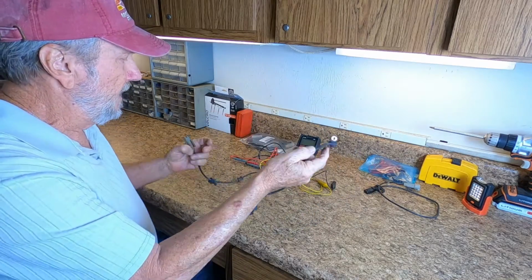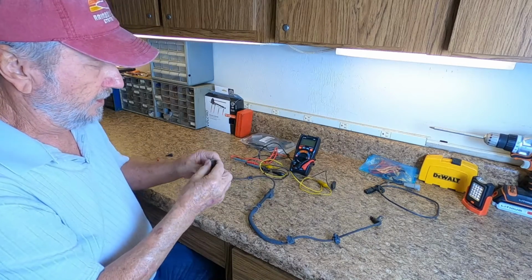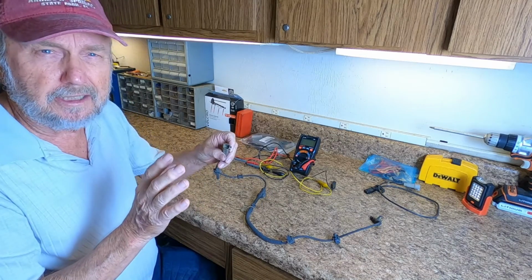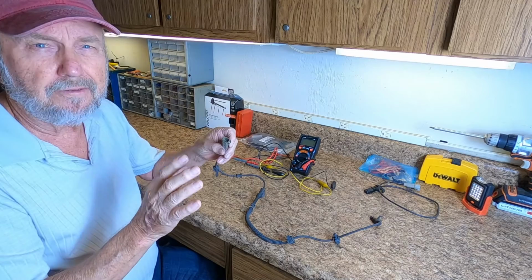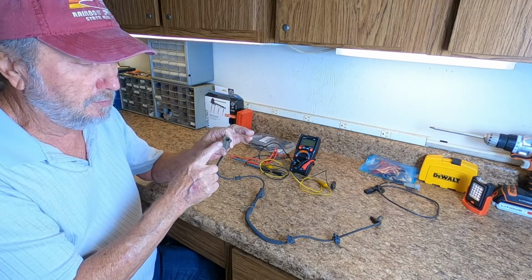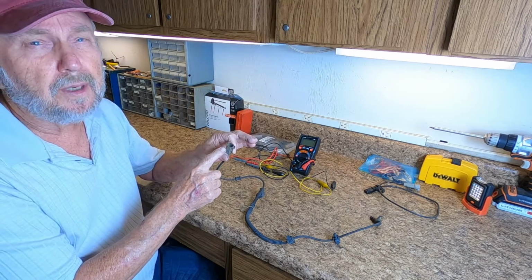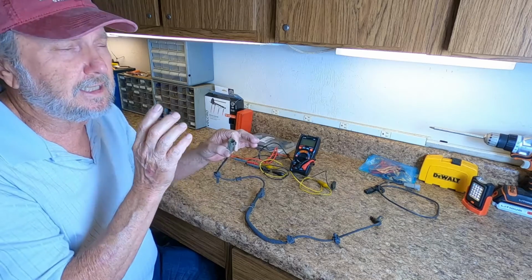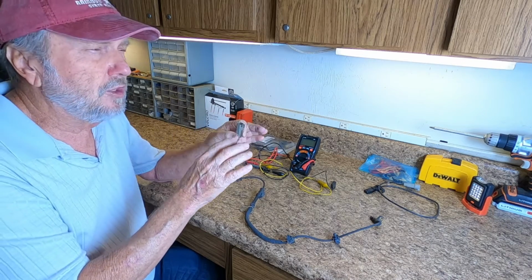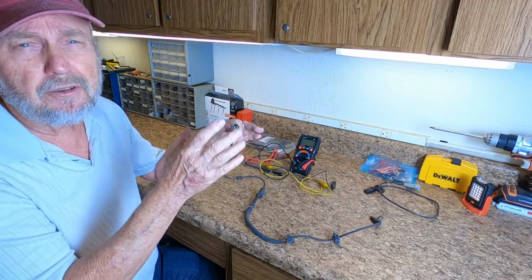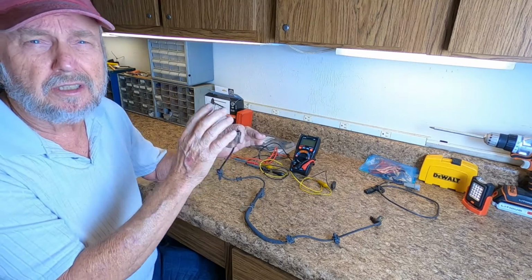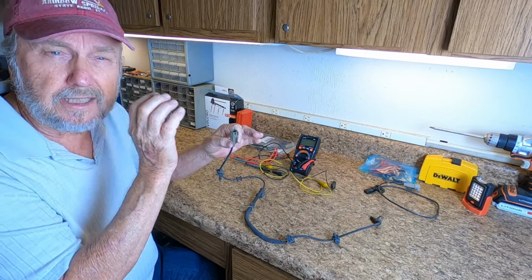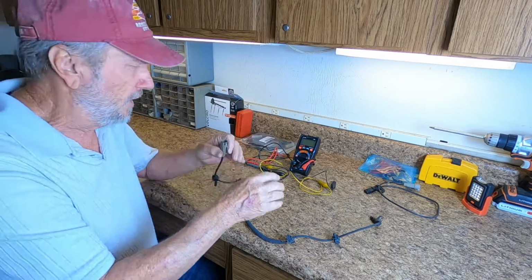So let's find out just how to test this. You're going to do a resistance test. That will tell you if the wheel speed sensor is good or bad. What you're looking for is a steady reading of somewhere between 700 and 2,000 ohms. It's not critical, but the main thing is that it's a steady reading and not fluctuating.